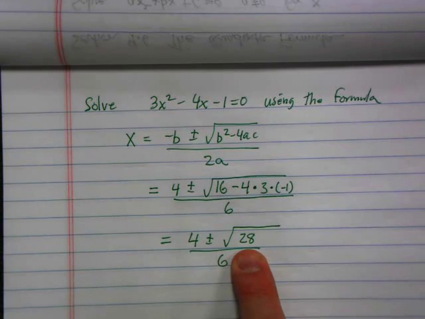Yes, how can you simplify the square root of 28? 4 square root of 2? No, I don't think that's quite right. You got the right idea, though. 28 is 4 times 7, and the square root of 4 is a nice number. The square root of 4 is 2.